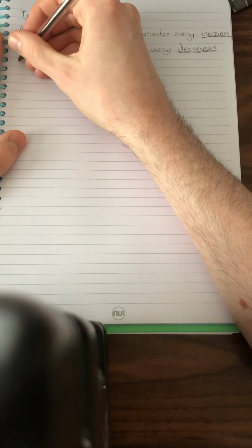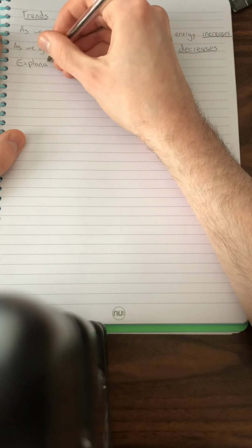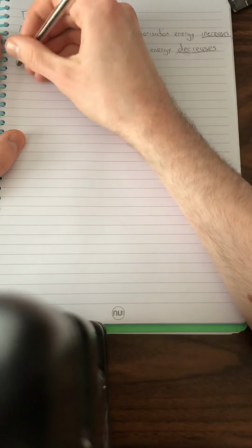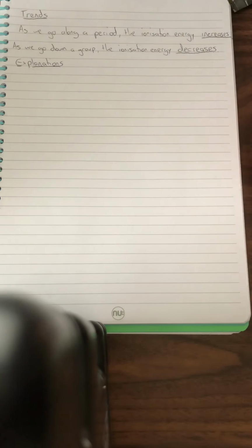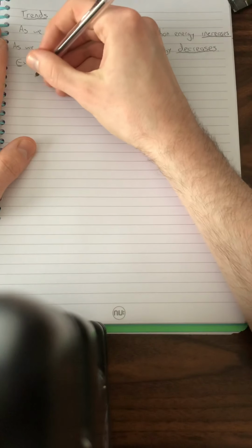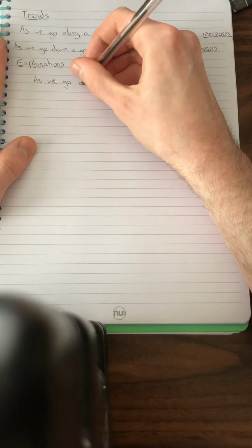Now, to be honest, that's quite easy because you can just look at a data book and it tells you that. What we're interested in higher is why, as we go along the period, it increases. Why, as we go down a group, it decreases. Okay, and that's what we're going to start. So, explanations. And again, you actually already know this.